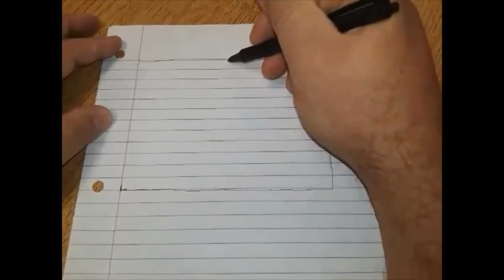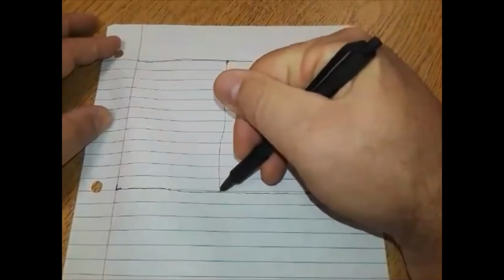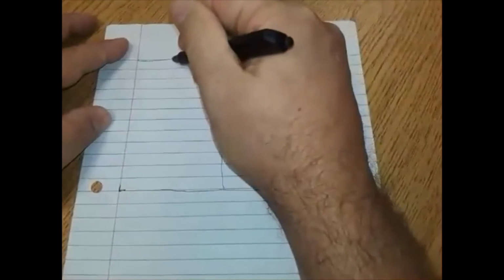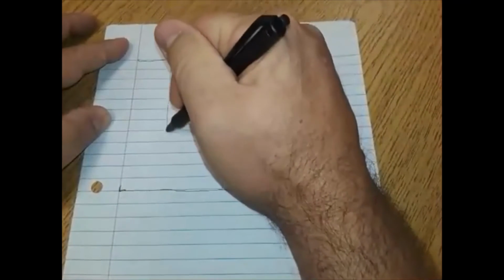Right there. And then I'm going to try to make 12 equal sections right here. I'll go ahead and break that in half first, make a line straight down and break it in half. I still need 6 on each side, so I'll go ahead and break each side in half.